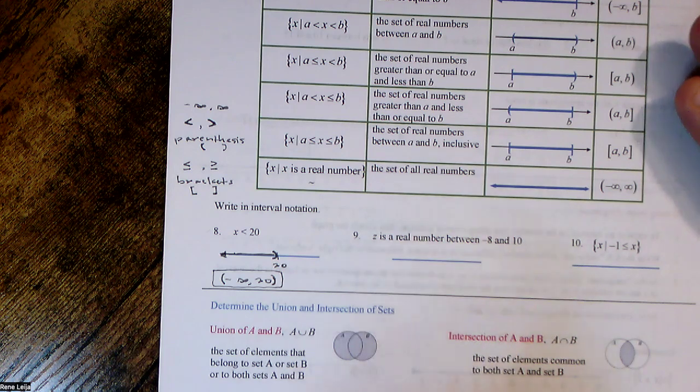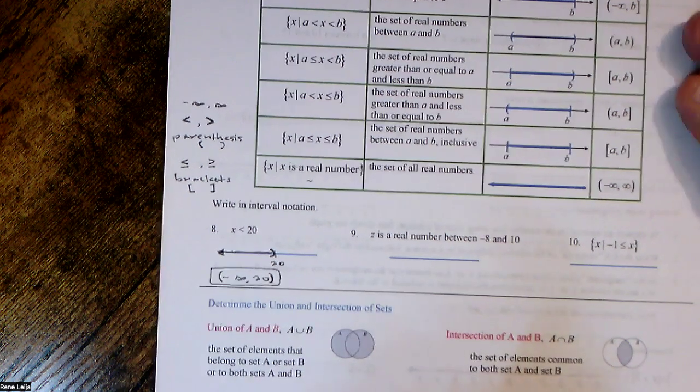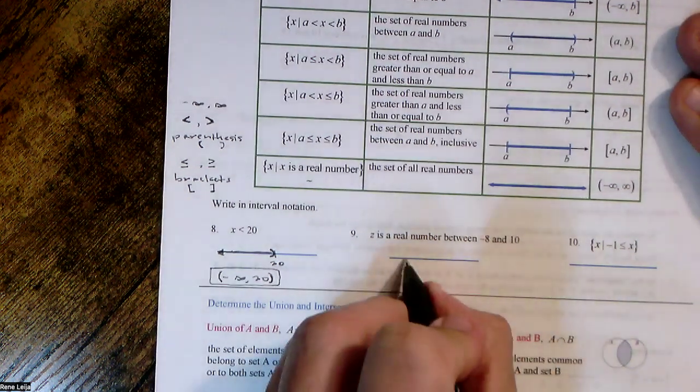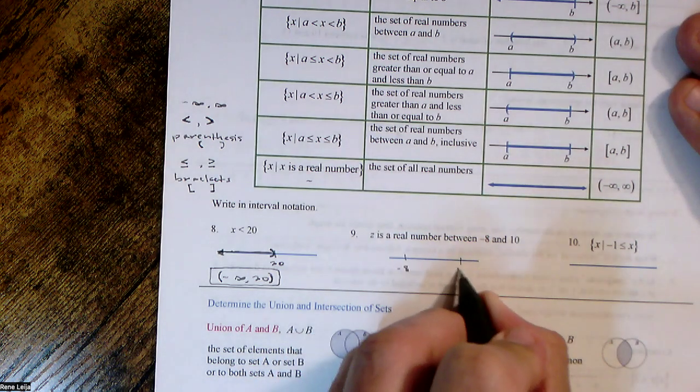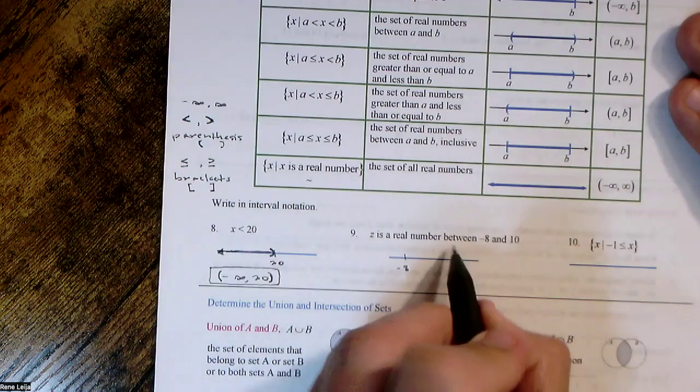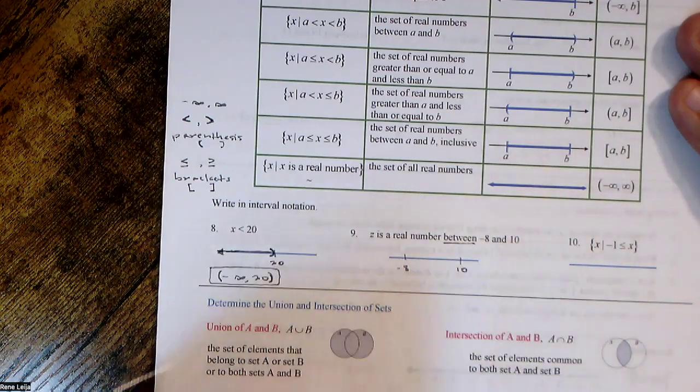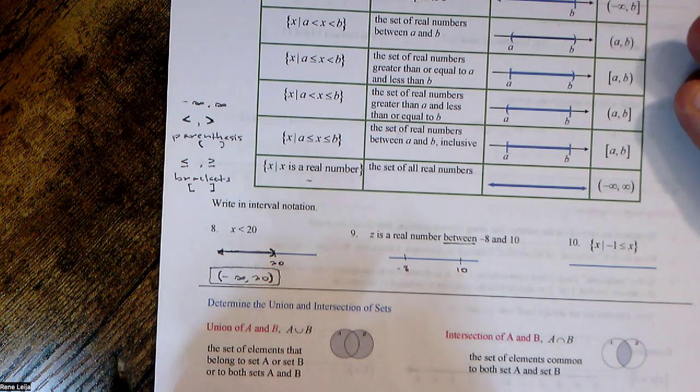Now, z is a real number in between -8 and 10. So we're going to have two numbers, -8 and 10. Now, notice that it says it's between. It doesn't say that it includes it.